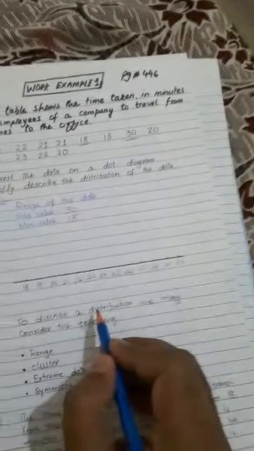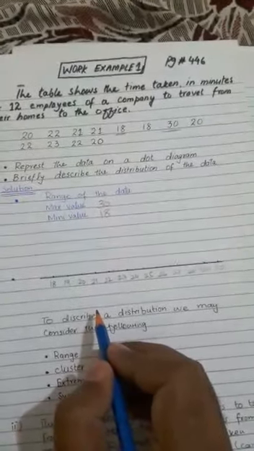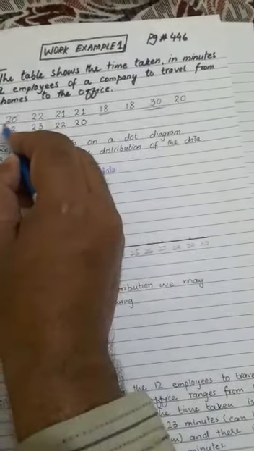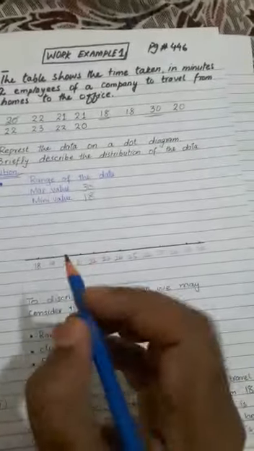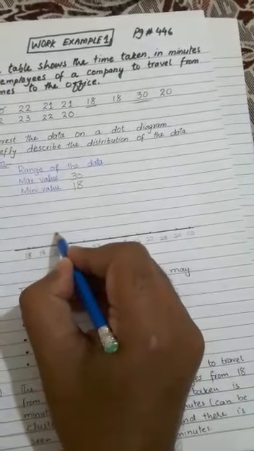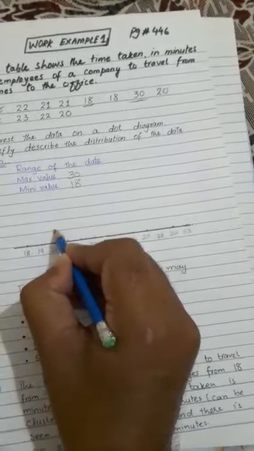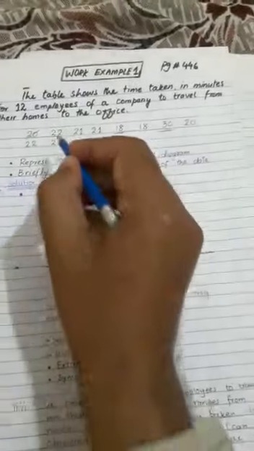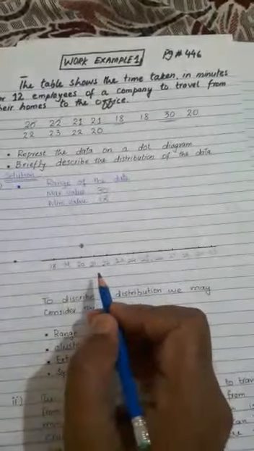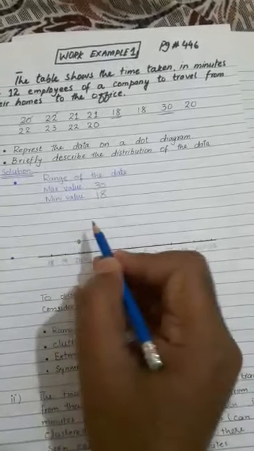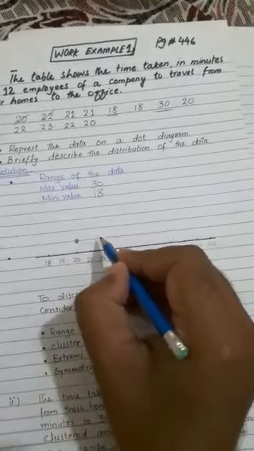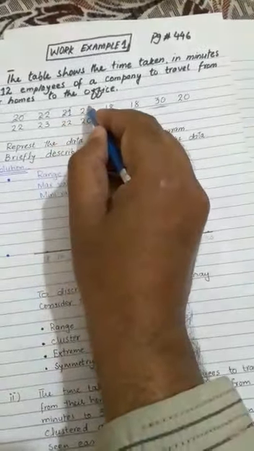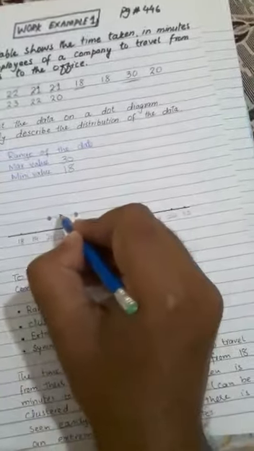Okay, now we start with our dot diagram. Choose the first number from the table, that is 20, and draw a dot over 20. So here I put a dot over 20. Now the second number is 22, so pick the number from the table, cross it out from there, and put a dot over 22. Then 21, 21, so two dots are over 21.